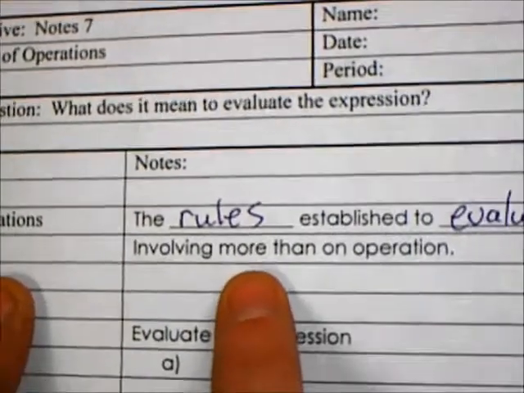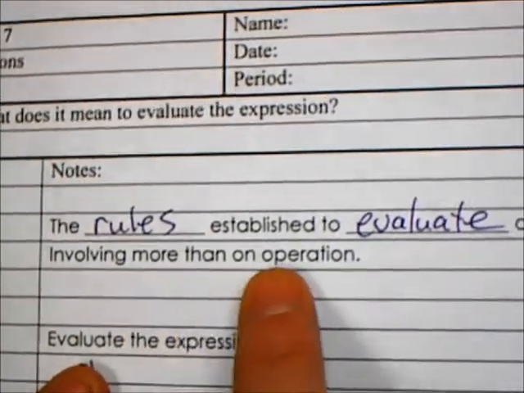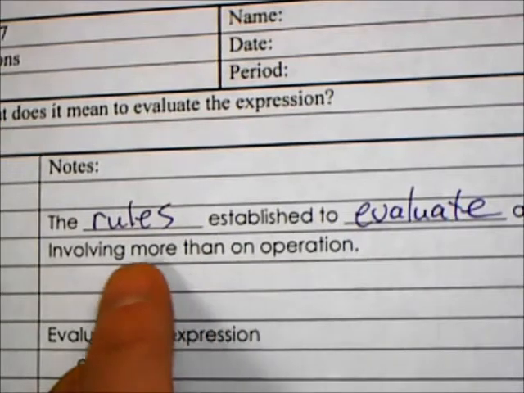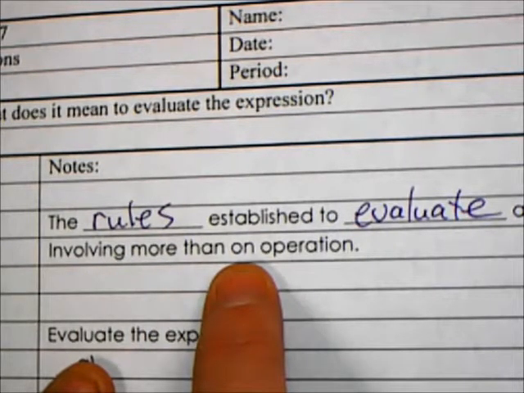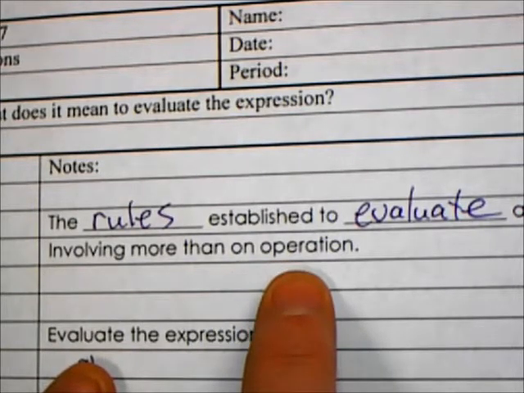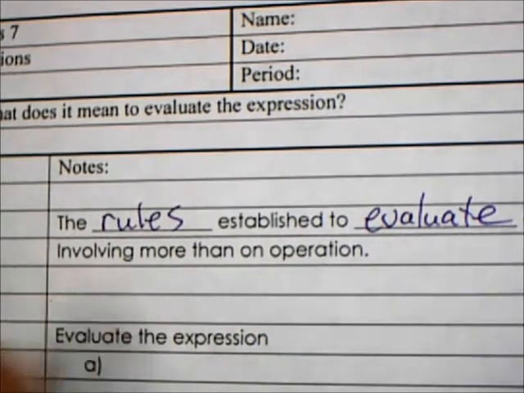Order of operations is the rules established to evaluate an expression that involves one or more operations. So it's like multiple operations. So it's the rule in evaluating it.